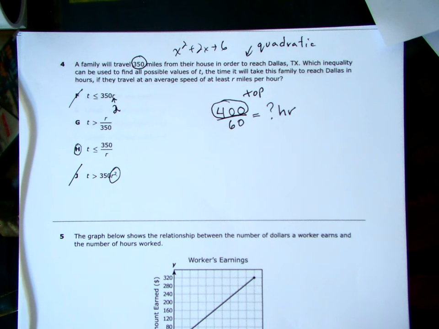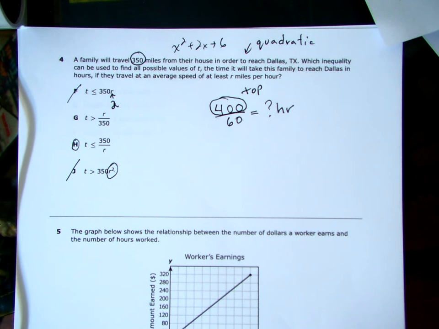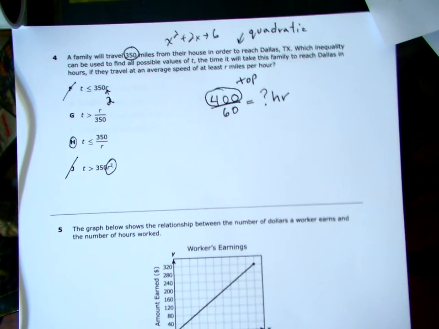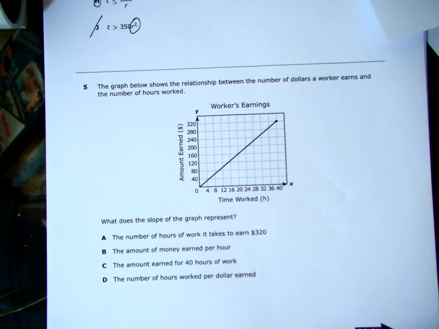And also if you were to find out how many miles and how many miles per hour, we would say 400 divided by 60, right? So now let's attempt number 5. Let me see how much time. All right, I'm going to try one more and then I'm going to go to the next video.